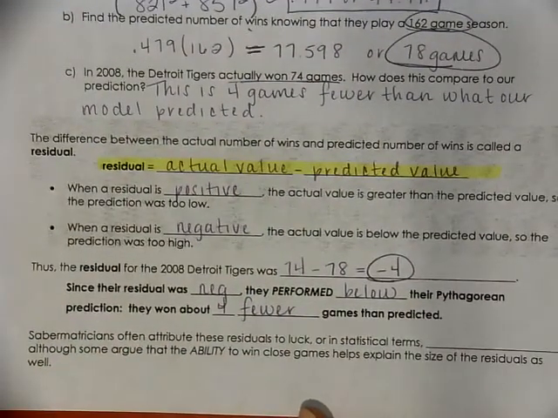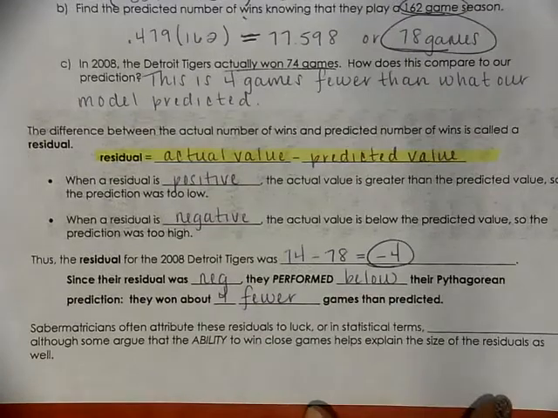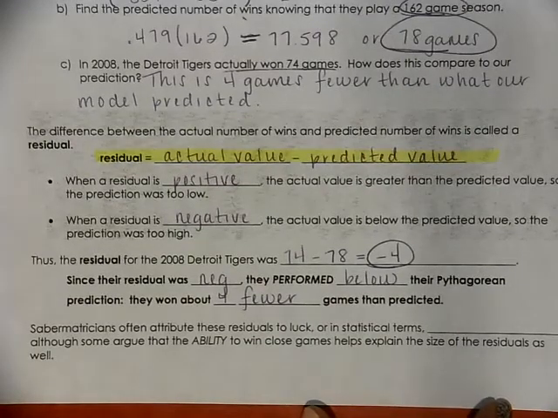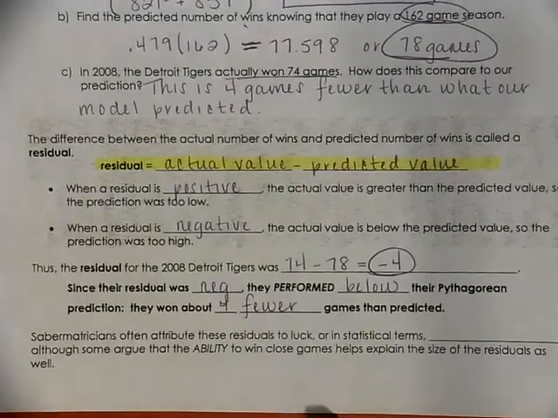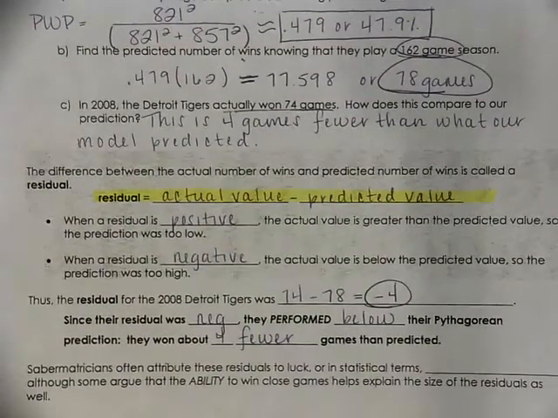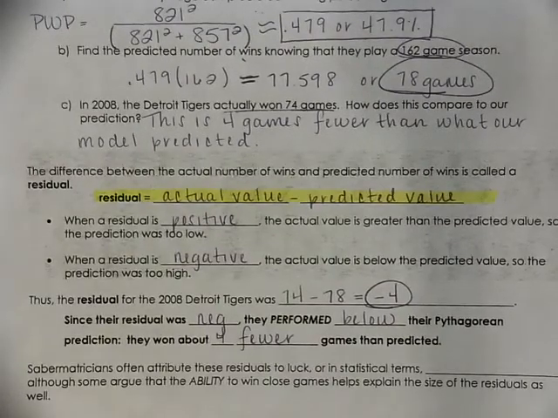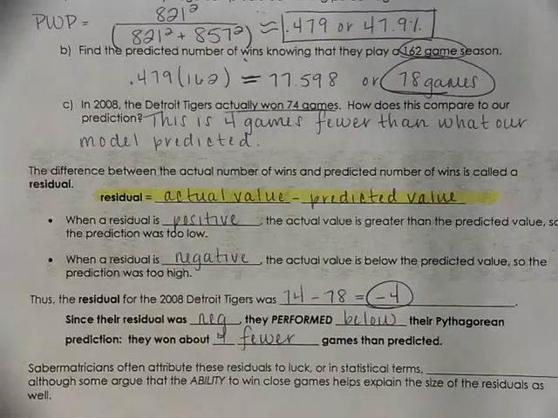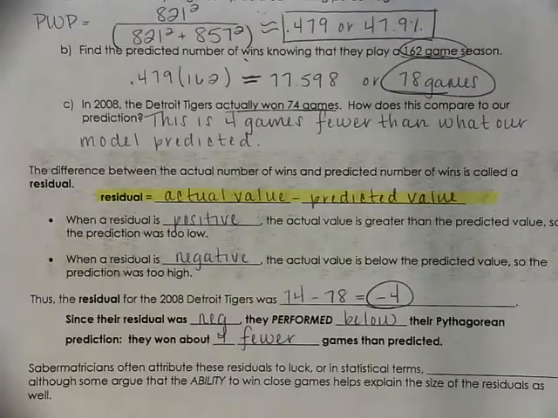Okay? So ideally, if our predictions are really good, we'd get residuals close to 0, because then the difference between the actual and the predicted value would be 0. And that's what we want, right? We want our predictions to be right on what the actual values are. So we want residuals to be as close to 0 as possible.